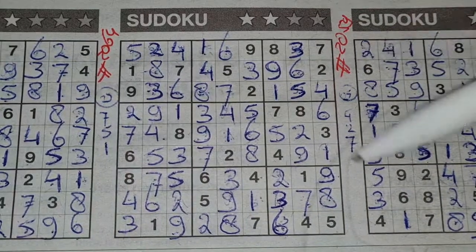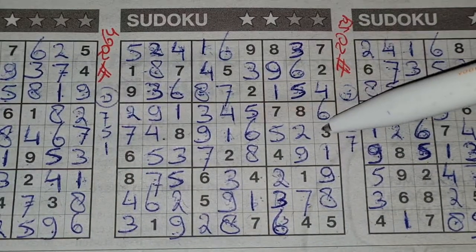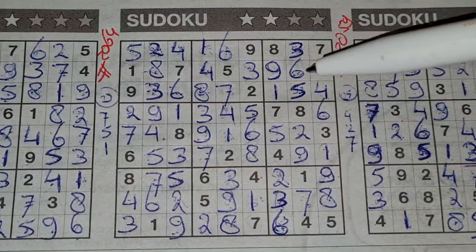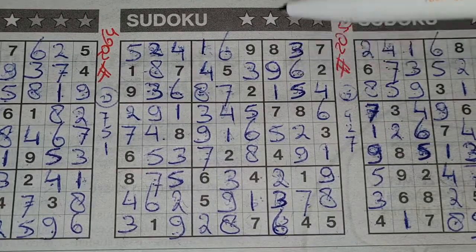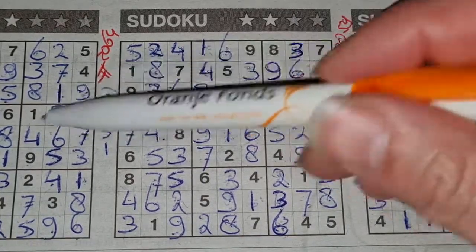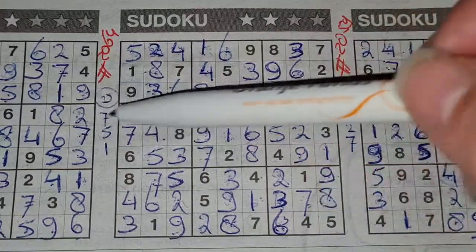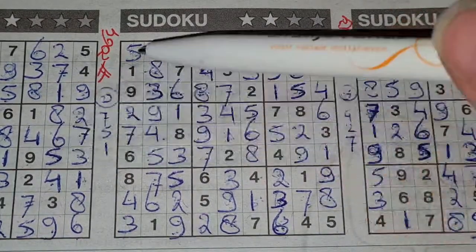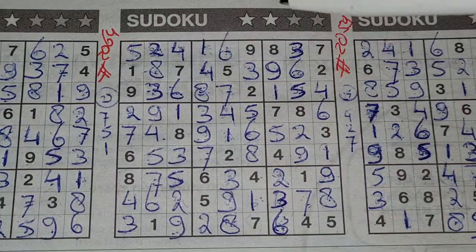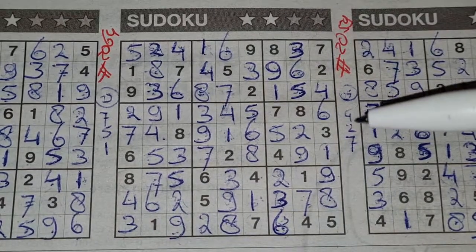Finished in 30 minutes. All right, and now it's 14. Yes, 30 minutes. So yeah, almost the same difficulty level as the previous Sudoku. Yes, I like this one. Do you think so? Thumbs up.